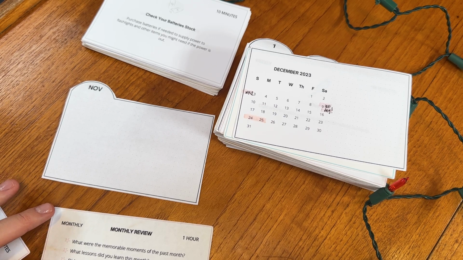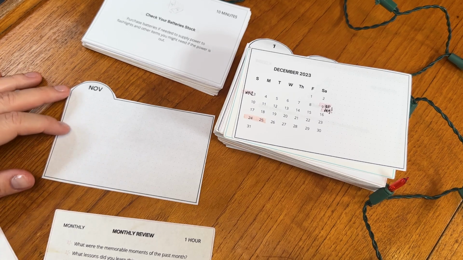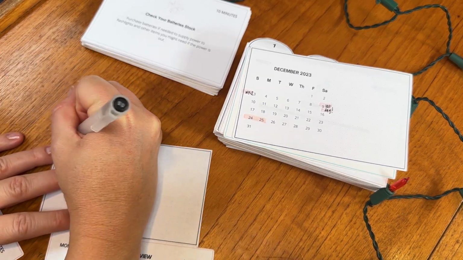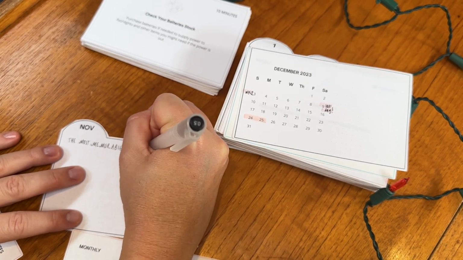And you can see things that you got done each week. You also know what you were grateful for or exciting things that happened. And then you review that. Last month was the first month that I added what I wrote down onto the divider.